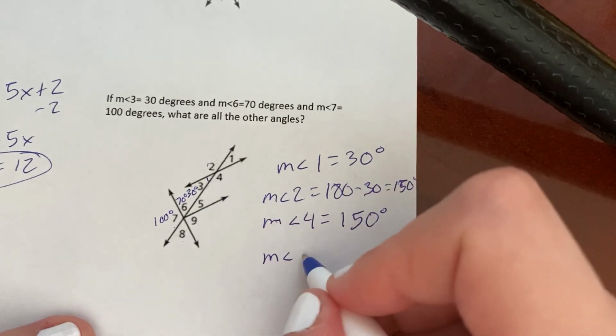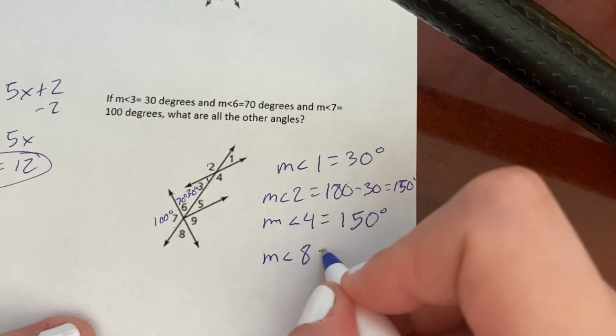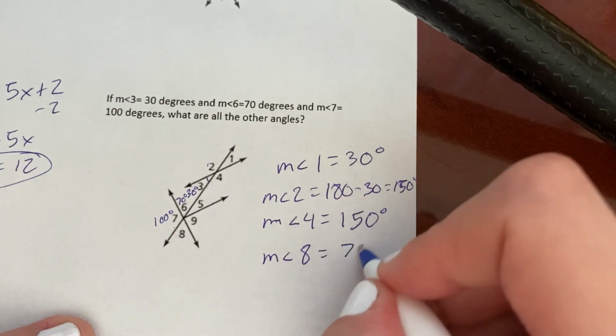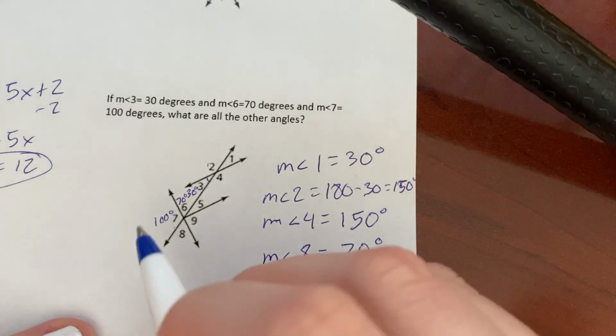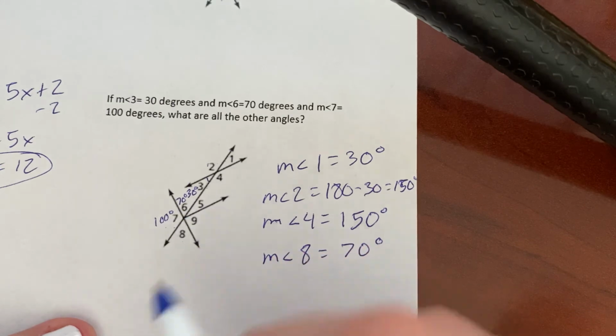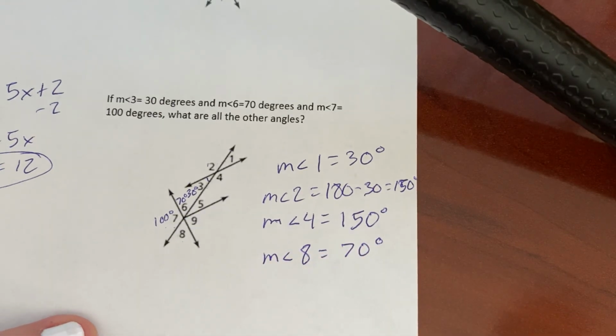Also just 70, because 6 is 70. And actually it doesn't make sense because this should be 110 because that's a straight line. And we're not giving enough information to find 5 or 9.